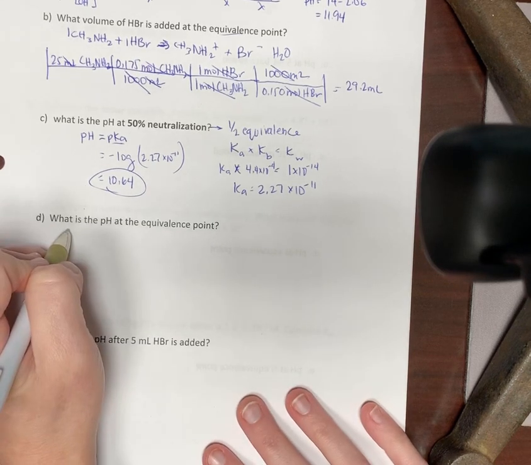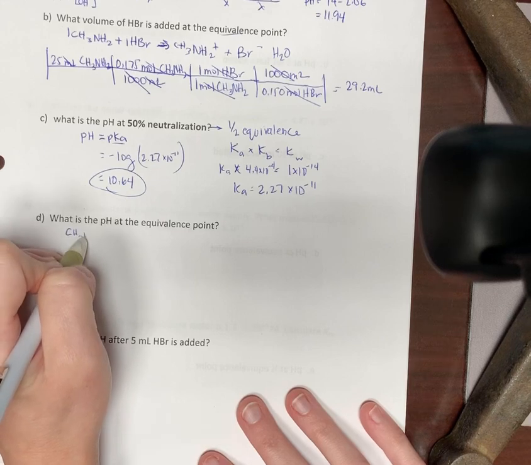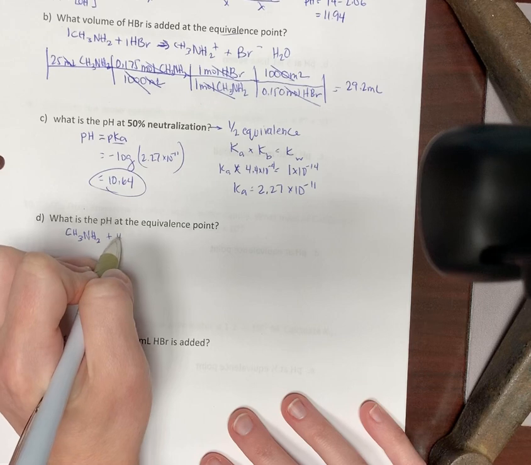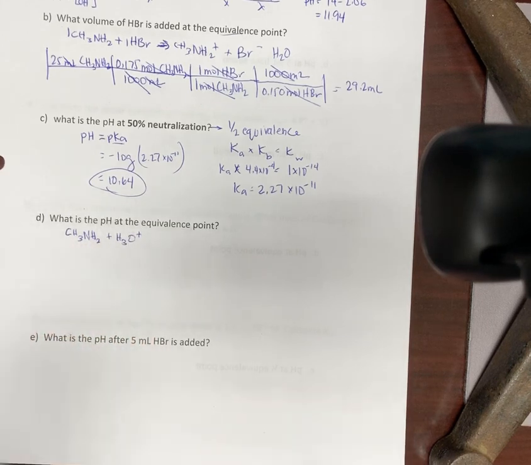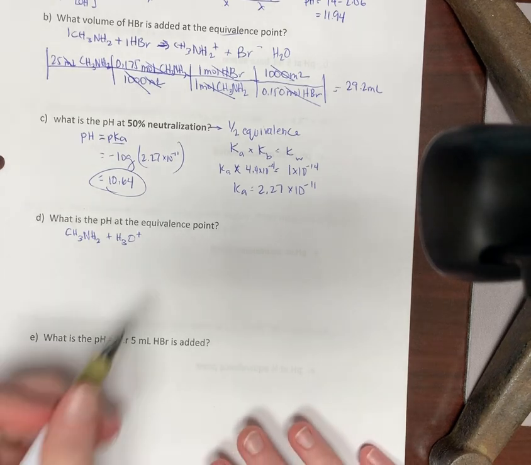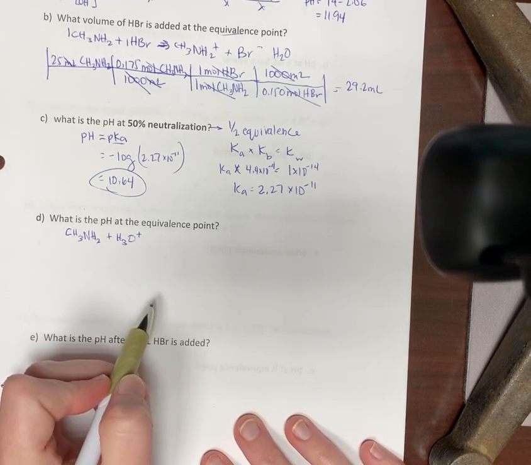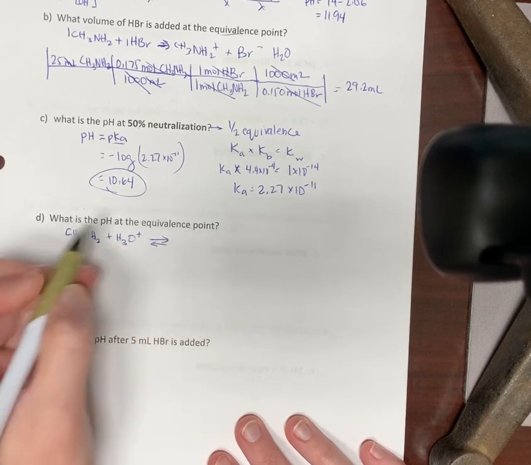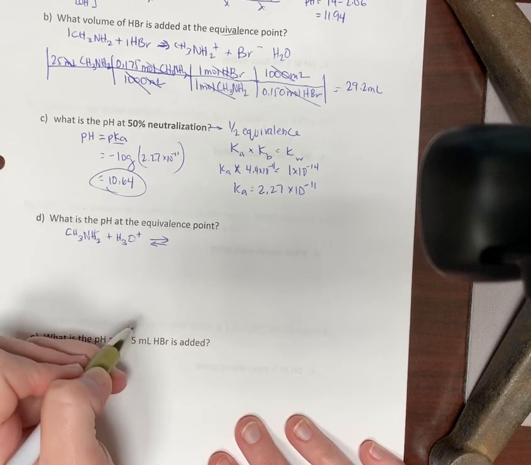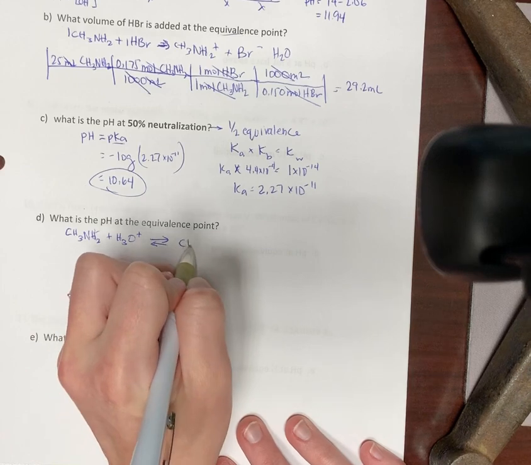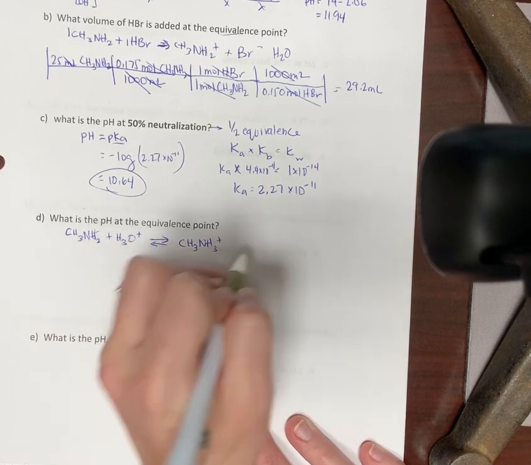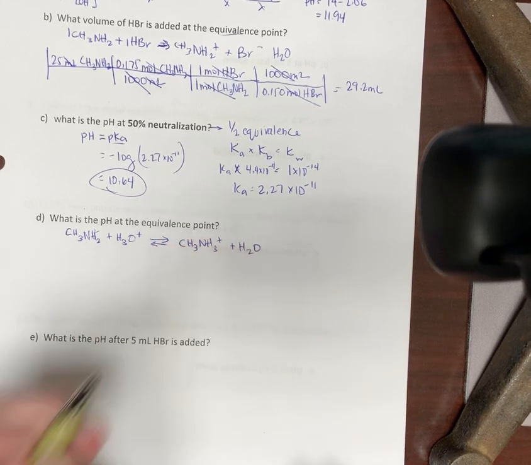Let's react this with water. CH3NH2. This is going to be a shorthand form of our equation. Here, I'm just using the positive hydrogen ion instead of the hydrobromic acid. So I'm just taking that off. That's going to leave us, this plus is going to go here. So we're going to have CH3NH3 plus, and that leaves us with water.